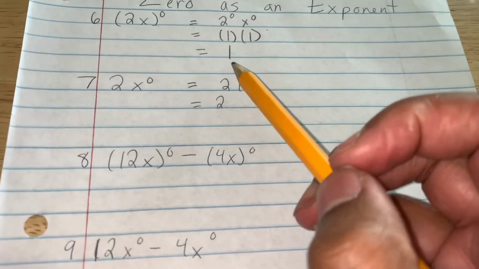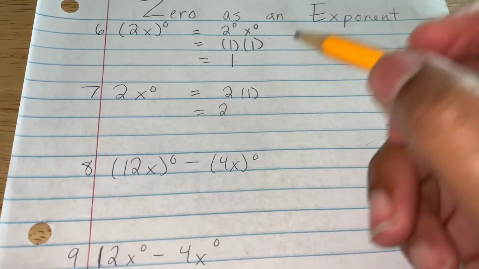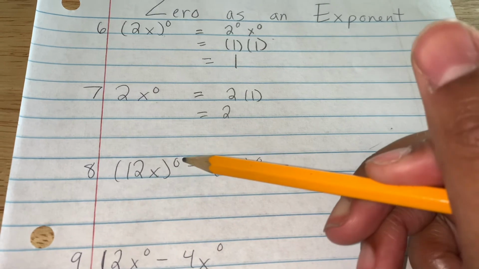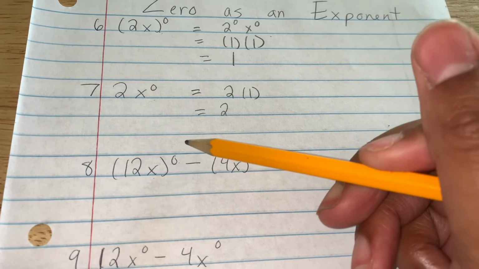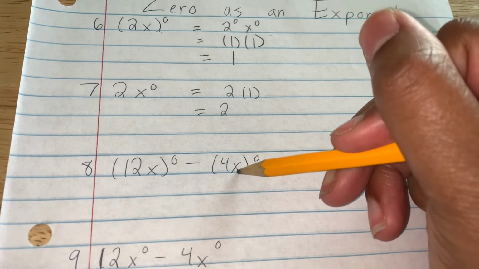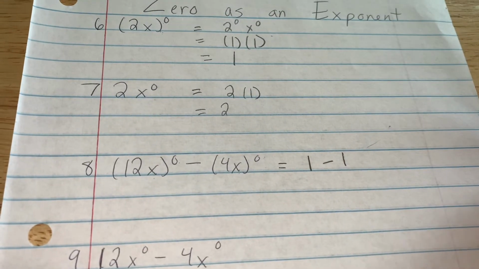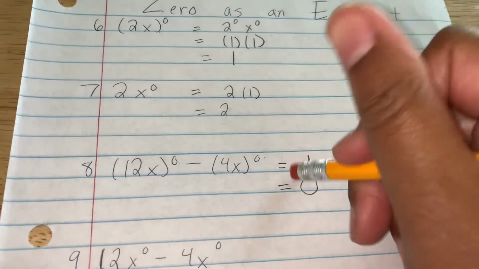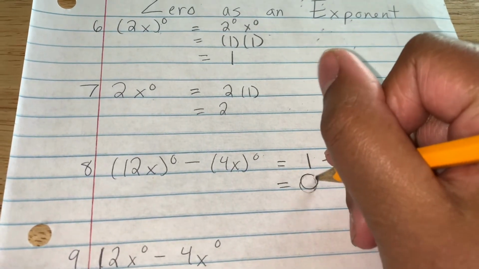Now the same scenario happens here as the first one, except we have 2 parentheses here. So what you want to do is take all of this in the parentheses and raise it to 0. So 12 raised to the power of 0 and x raised to the power of 0 are both 1. 4 raised to the power of 0 and x raised to the power of 0 are both 1 as well. So the final answer for this is 1 minus 1, which is 0. So you have to be careful with parentheses because that will determine what gets the power of 0.